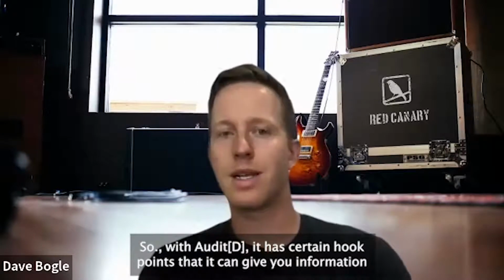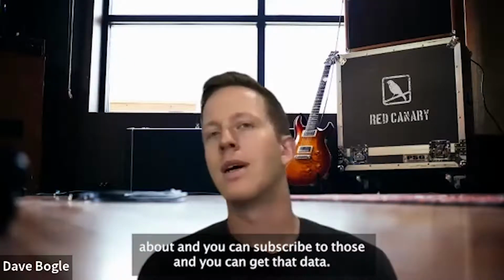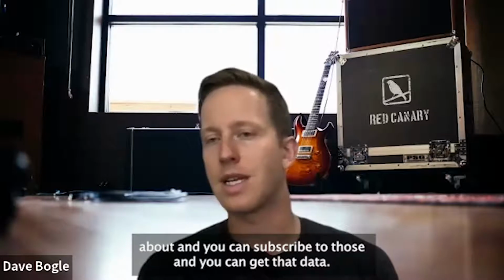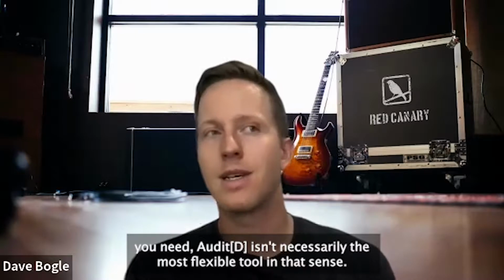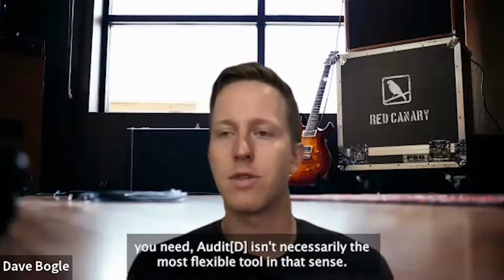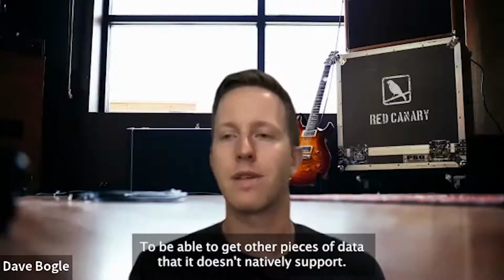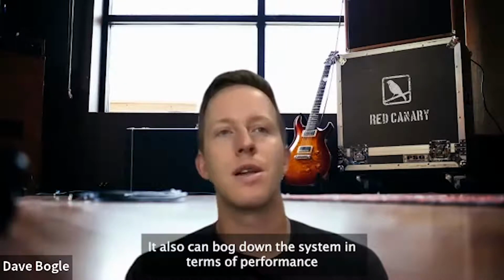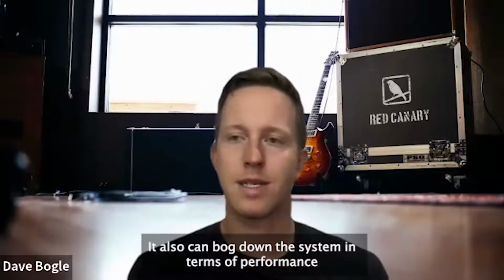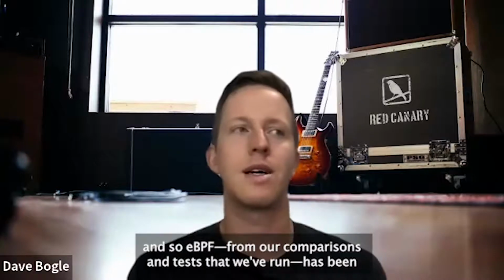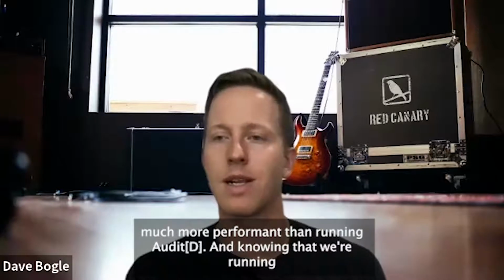So with Audit, it has certain hook points that it can give you information about, and you can subscribe to those, you can get that data, you can configure it however you want. But if there's something else that you need, Audit isn't necessarily the most flexible tool in that sense, right? To be able to get other pieces of data that it doesn't natively support. It also can bog down the system in terms of performance. And so eBPF, from our comparisons and tests that we've run, has been much more performant than running Audit.